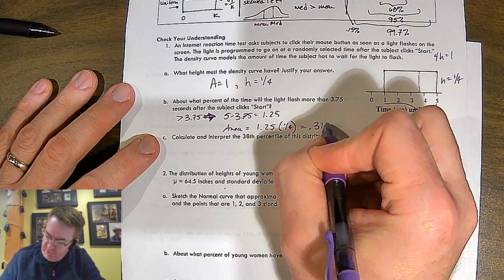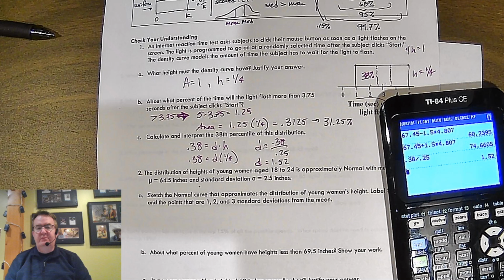Take out your calculator. So you get a distance of 1.52.